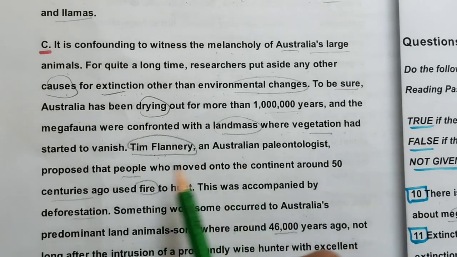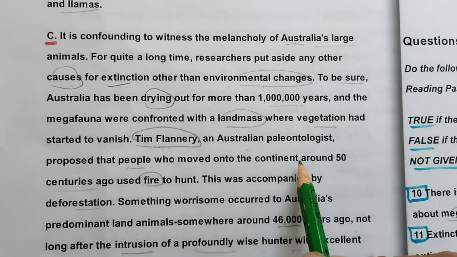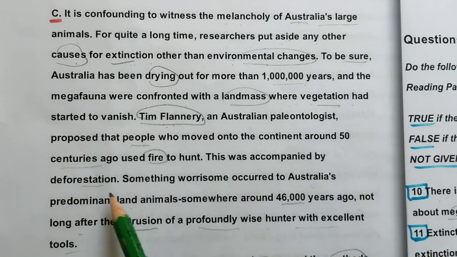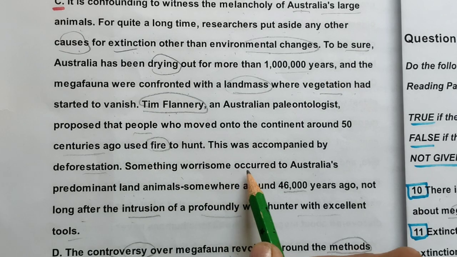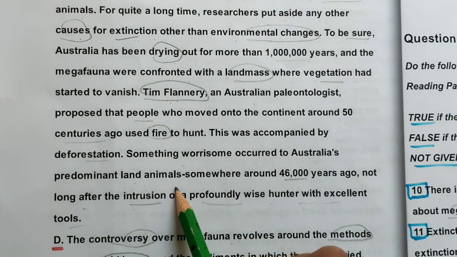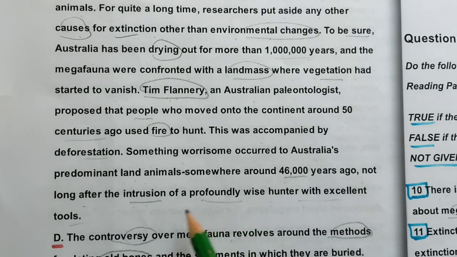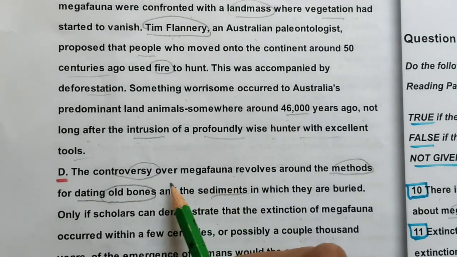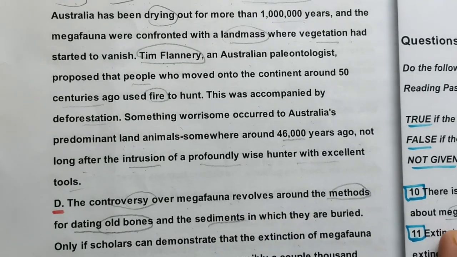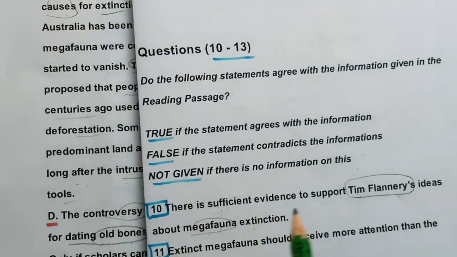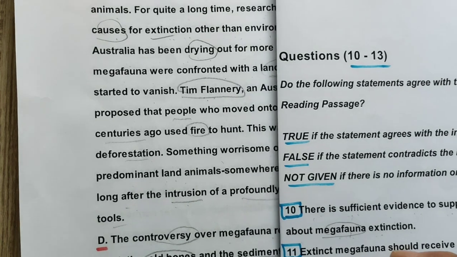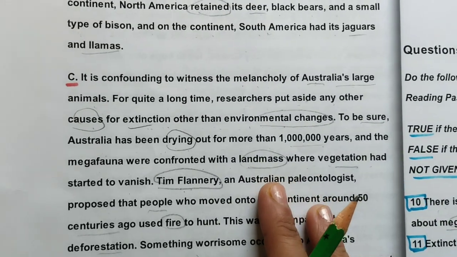Tim Flannery, an Australian philanthropist, proposed that people who moved onto the continent around 15 centuries ago used fire to hunt. This was accompanied by deforestation. Something worrisome occurred to Australia's predominant animals not long after the introduction. The controversy over megafauna revolves around the methods for dating. No, there is no sufficient evidence to support the ideas about megafauna. Everything is there.